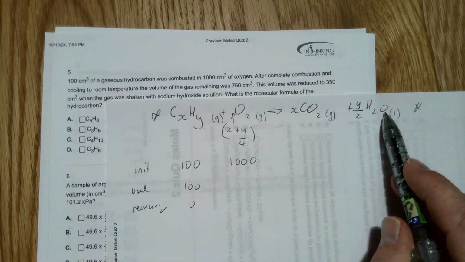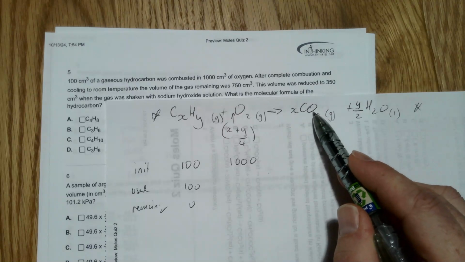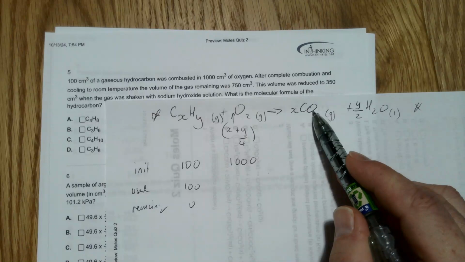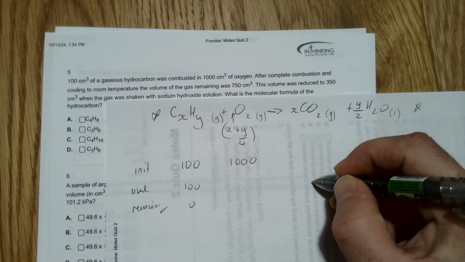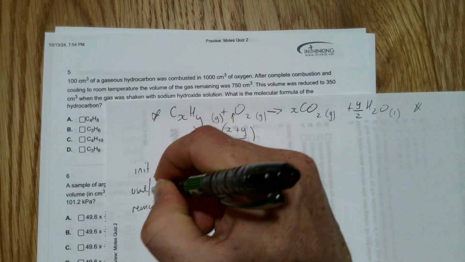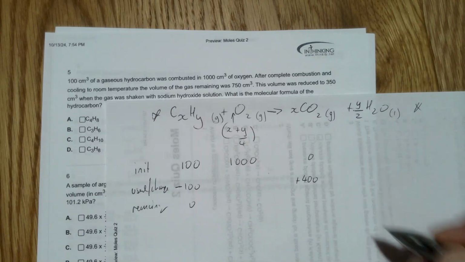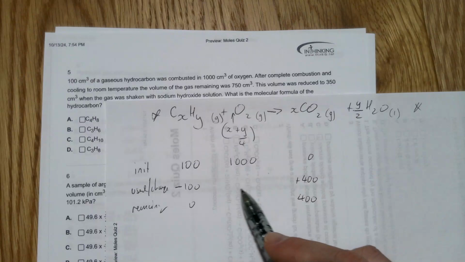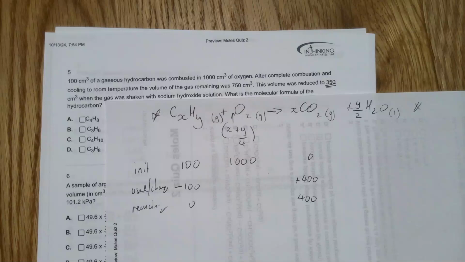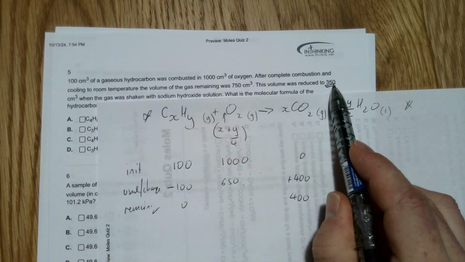The chemistry that you probably won't know unless you looked it up is that if you take carbon dioxide gas and shake it with sodium hydroxide, it reacts, it's gone. The carbon dioxide disappears. So you can work out how many centimeters cubed of carbon dioxide there were by doing 750 take away 350. So the change is minus 100 for the hydrocarbon, since none remained. That gives 400 centimeters cubed of carbon dioxide produced, which is eventually taken out of the reaction with the sodium hydroxide. So using that number, we must have used up in the chemical reaction 650 centimeters cubed of oxygen, because we were left with 350 centimeters cubed of oxygen at the end.